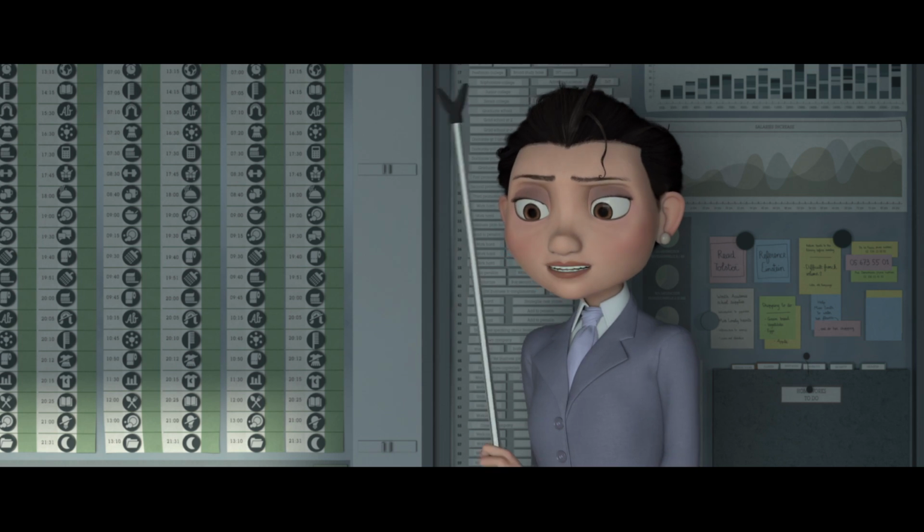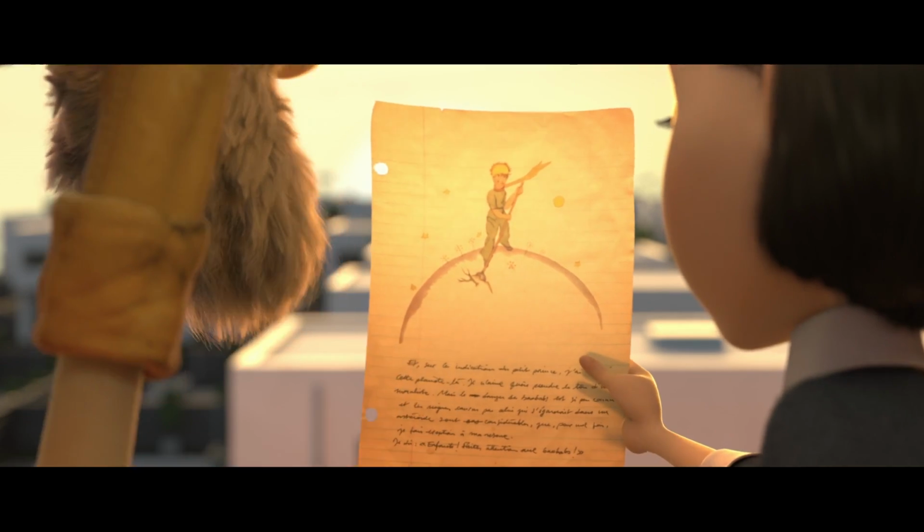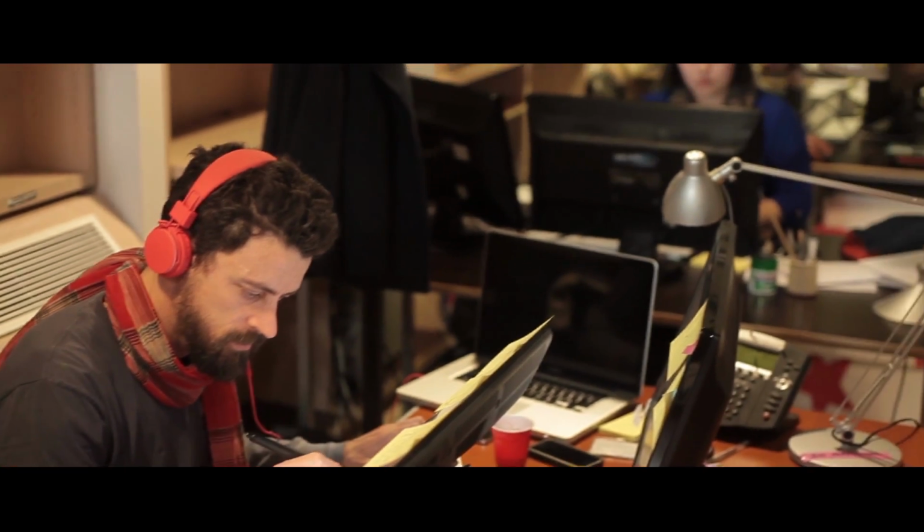All these characters are very iconic in the way they're presented. It's also a way for us to create this fairy tale, this storybook universe that should feel very unique and should feel like it's in keeping with the book.